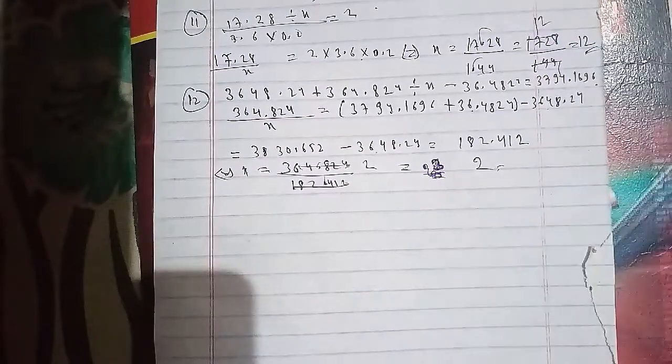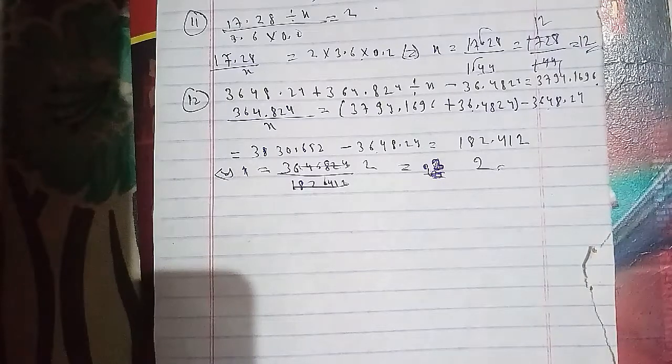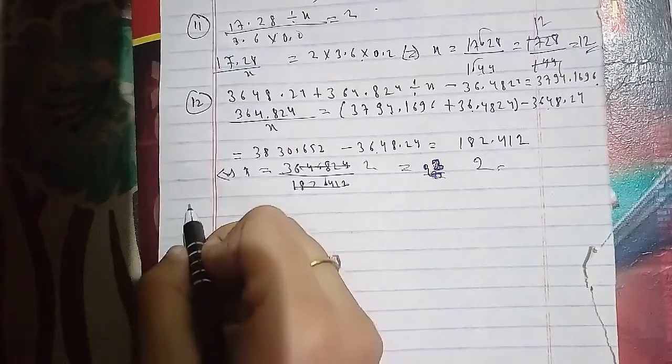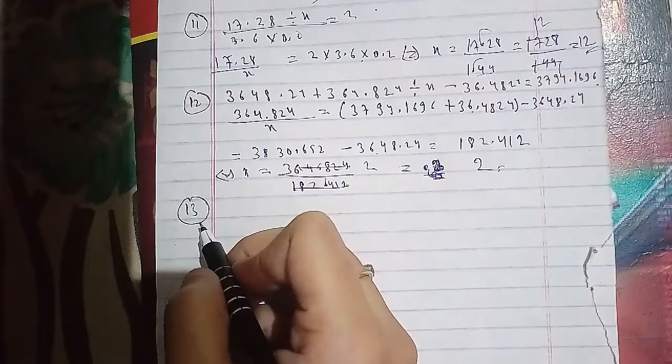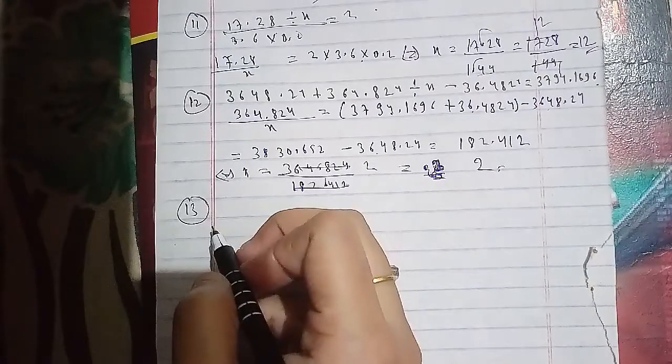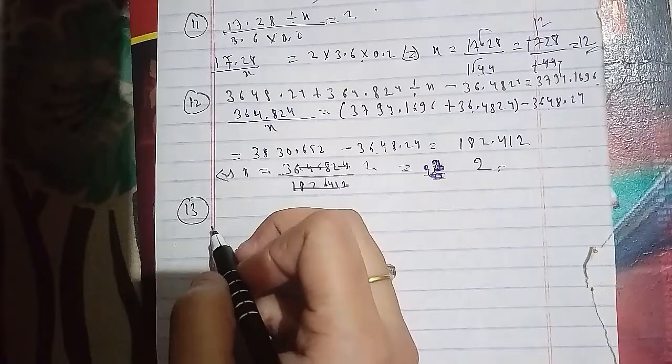Now we will go ahead with another question, another important question that we have to talk about, which is the 13th question of the session here. It is very important because it has been asked in the competition paper of hotel management question paper as well.